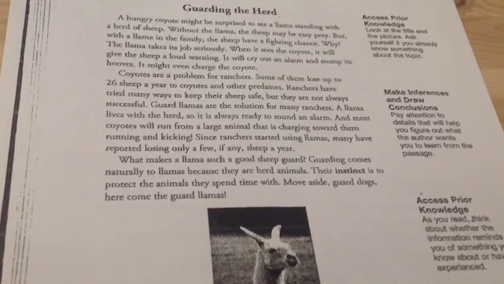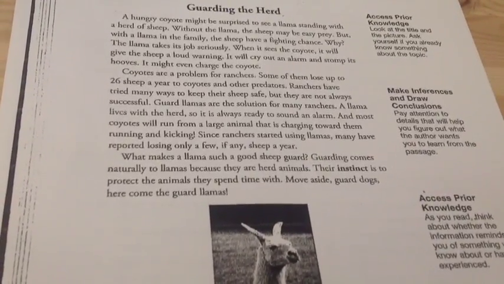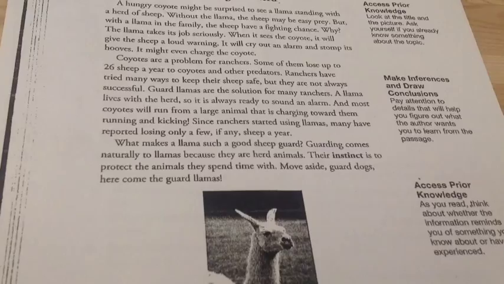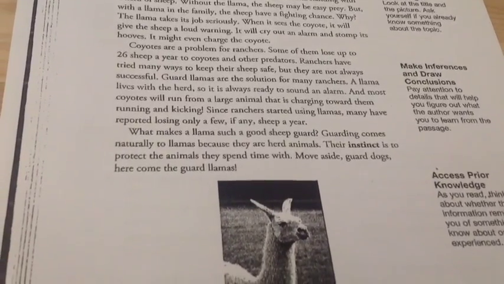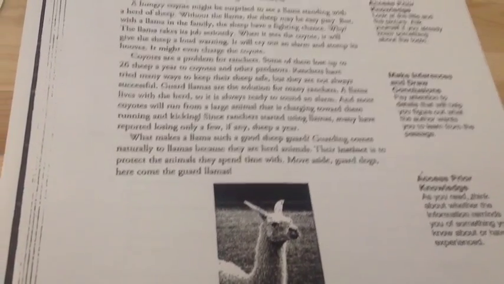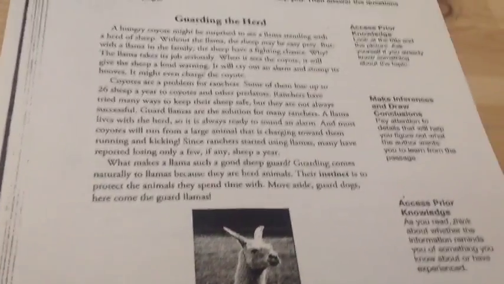What makes a llama such a good sheep guard? Guarding comes naturally to llamas because they are herd animals. Their instinct is to protect the animals they spend time with. Move aside, guard dogs. Here come the guard llamas.